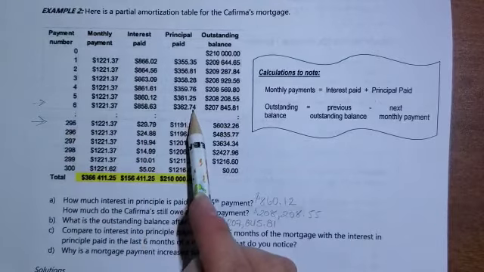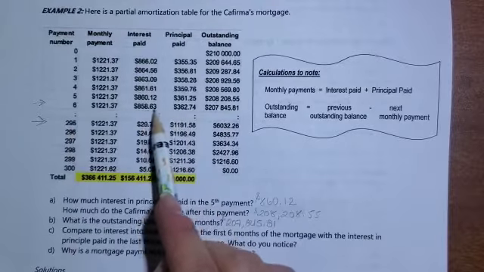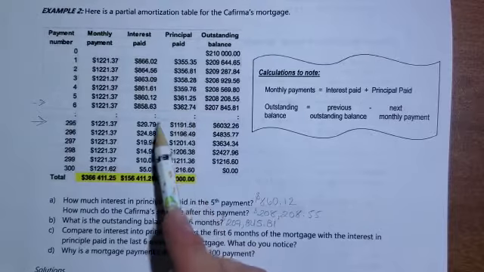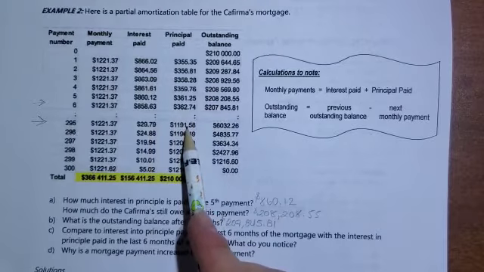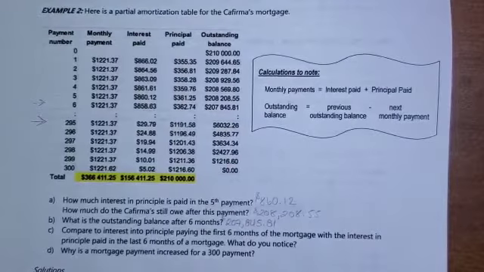And our principal in the first 6 months was $362.74. So significantly less is being paid to principal in the beginning. And then by the end, significantly more of that monthly payment is paying principal. So if we wanted to write C: in the first 6 months, payments mostly covered interest, while in the last 6 months, payments mostly covered principal.